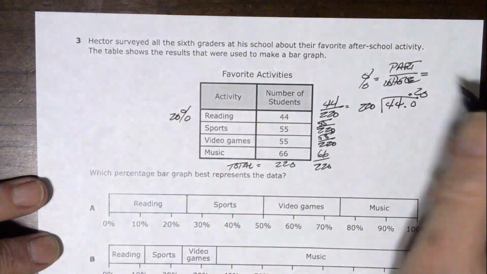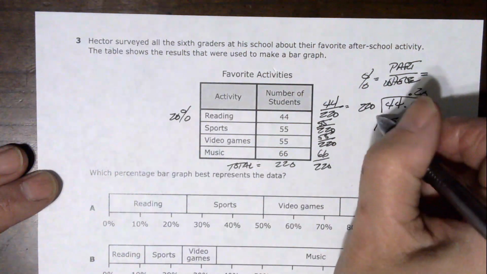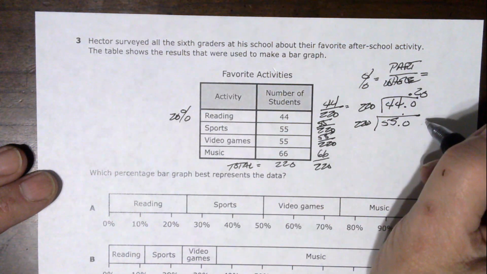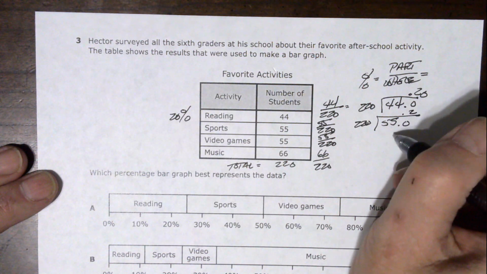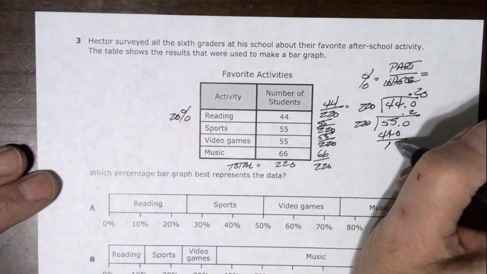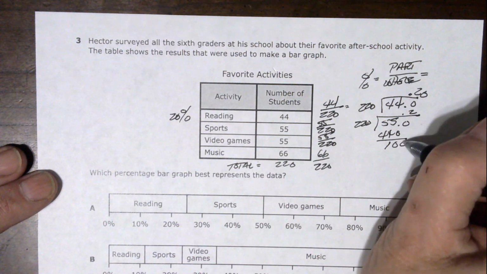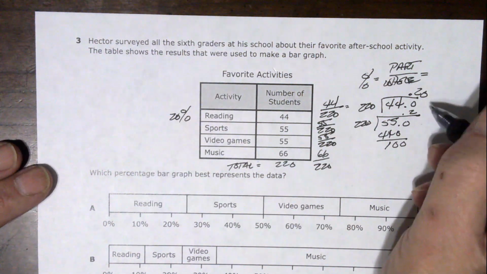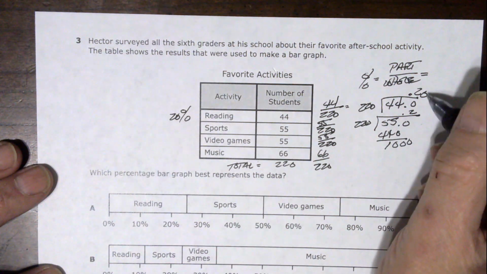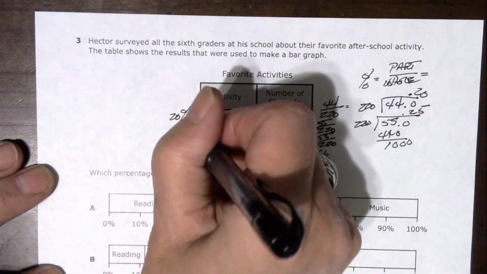If we did the same thing, 55 divided by 220, same thing, decimal point and a 0, we know it goes twice because that's 440. That leaves 110, and we'd have to add another 0. 220 can't go into 100, and then we'd bring down another 0, and we know that is 5 times. So this is 25%. We don't have to calculate it.